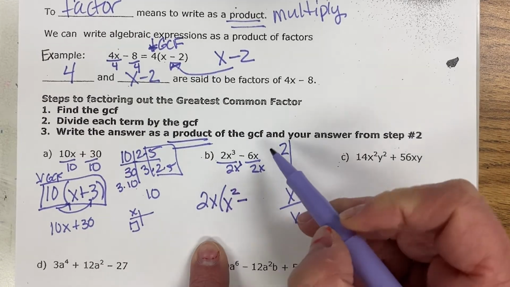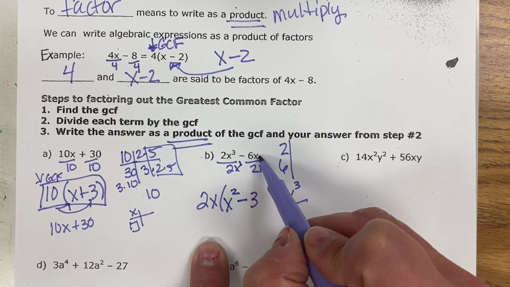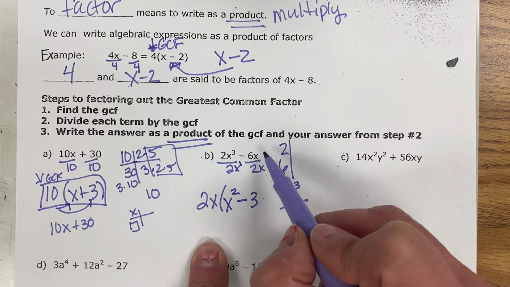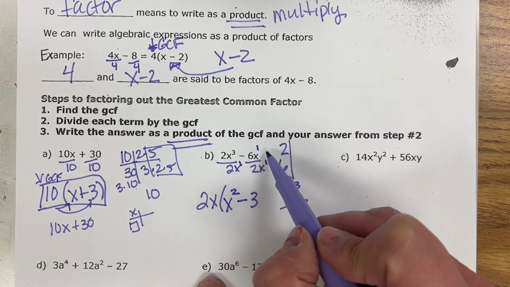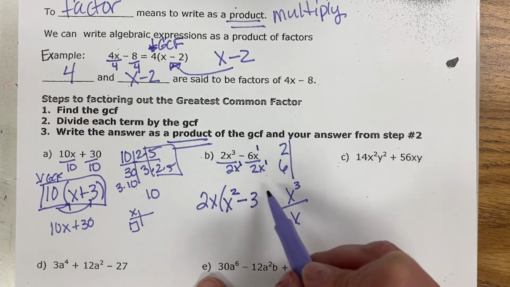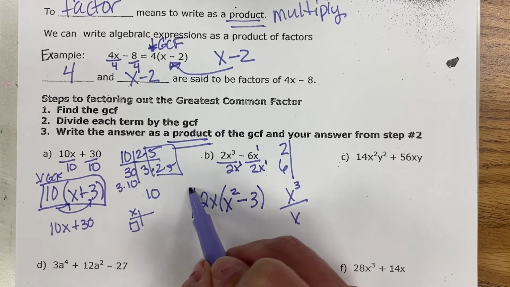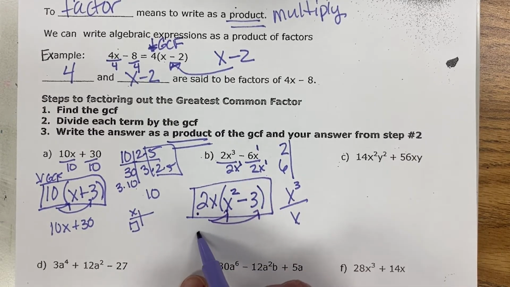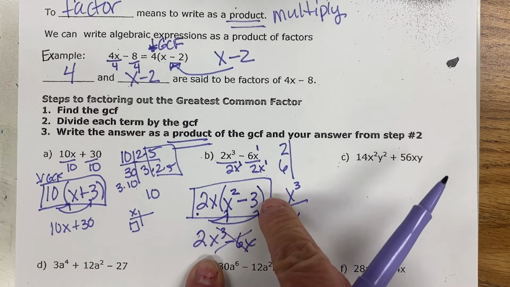There is a negative sign in there. 6 divided by 2 is 3. X divided by x, they're an identity. They're the same thing. They should go away, but if you're not sure, there's a 1 here and a 1 here. 1 minus 1 is 0. Anything to the 0 power is a 1. And so this right here is my answer. If I was to distribute this back, I would end up with 2x cubed minus 6x. This is not my answer. This is where I started. This is my answer.